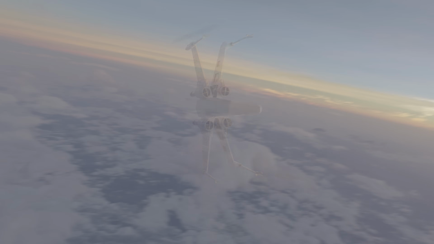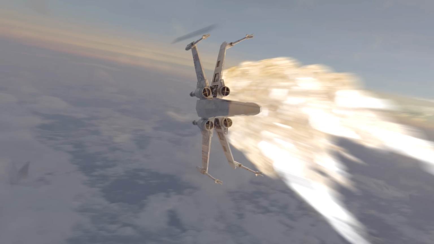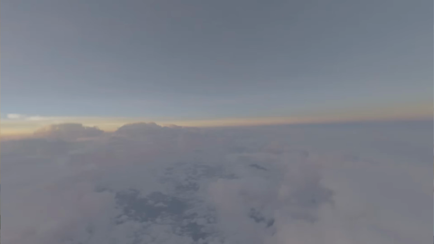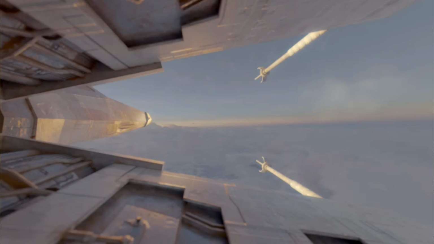And now it's just a matter of comping everything together. So what I did was render out each section as a separate image sequence within Blender. I rendered out the background HDRI, I rendered out the ships, I rendered out the clouds, I rendered out the lasers, and the explosions. I think that's all the layers. And then within your compositor of choice, mine is After Effects, you just stack all the layers up, and there's your shot.